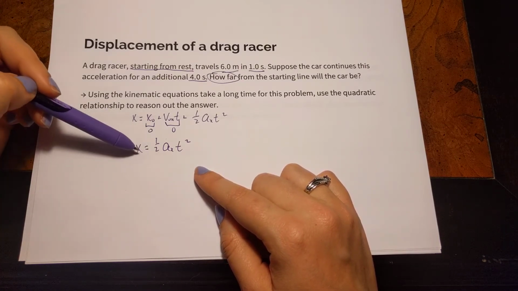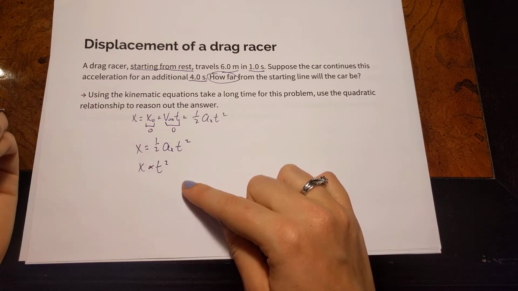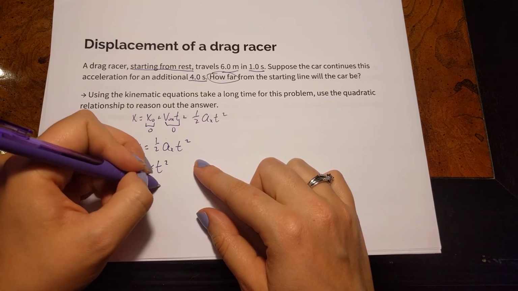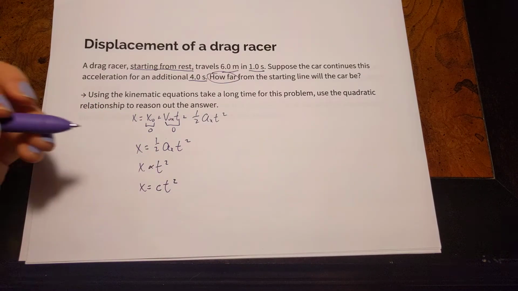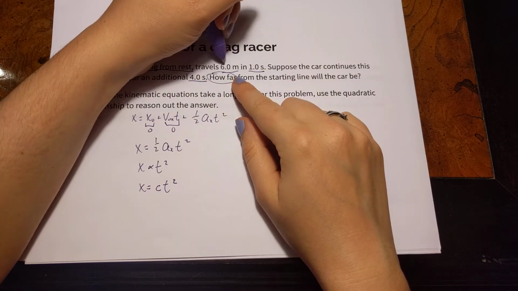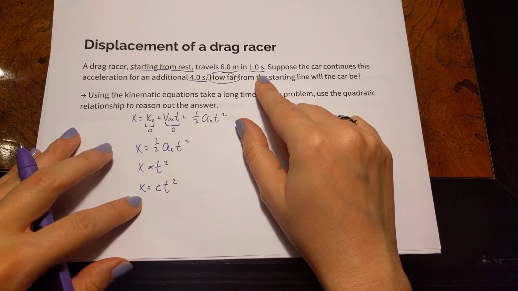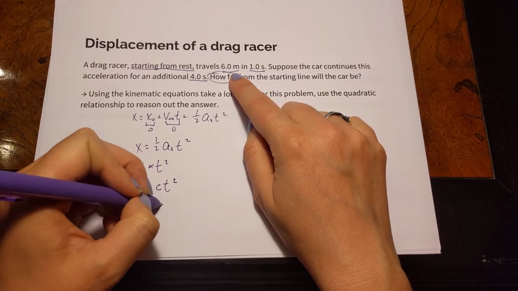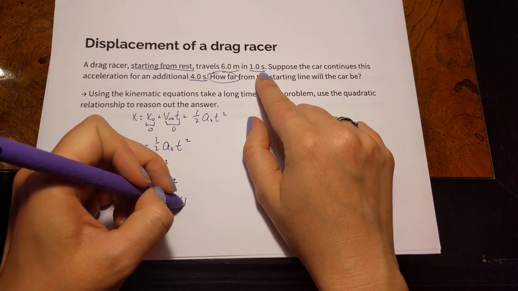Right, so we see here that position is going to be proportional to time squared. Another way to write a proportionality is that our position is going to be equal to some constant multiplied by time squared. And we're given two things here so that we can simply solve, because we know how far we go in 1 second. So let's use that information to solve for C. We know 6 meters is going to be equal to our constant times time squared.